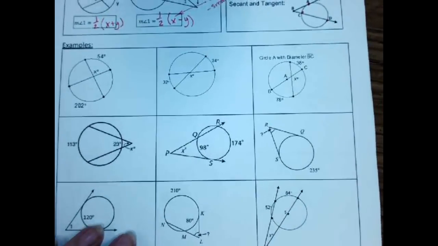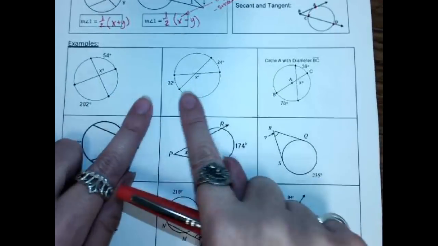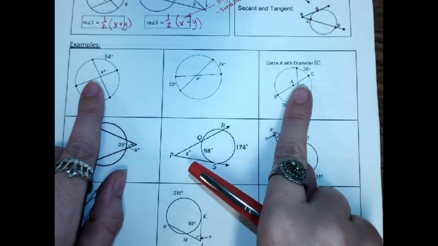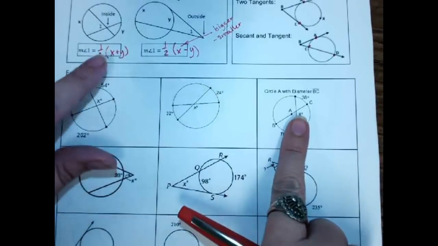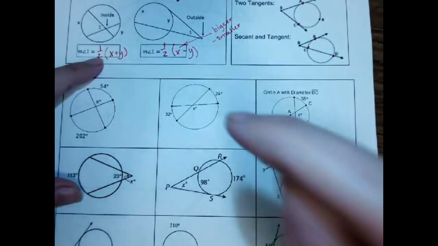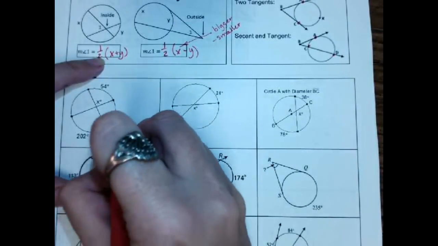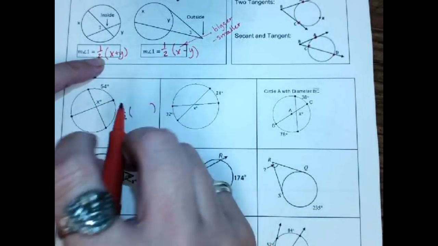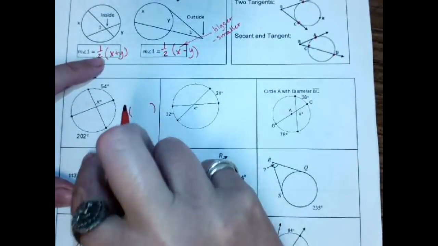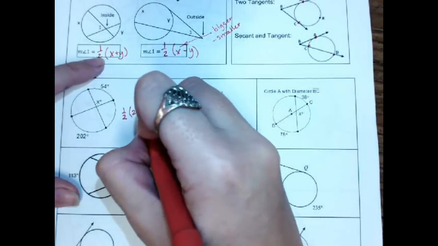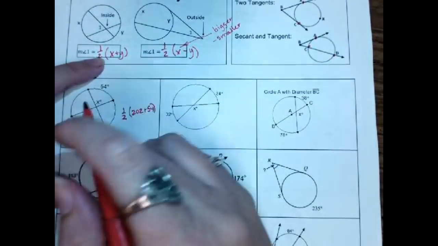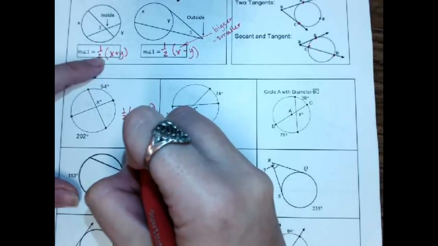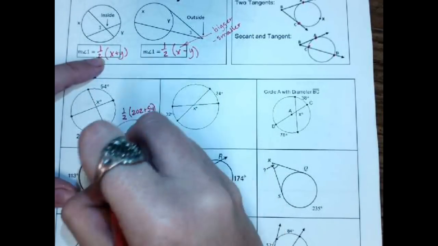These first row are all ones where it crosses inside. So these are all going to be ones where it's 1/2 x plus y. So it's 1/2, and then I just add up these two arcs on the outside: 202 plus 54. Plug that all in my calculator, and I get 128 for x.